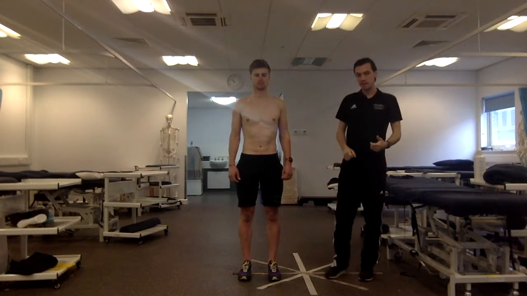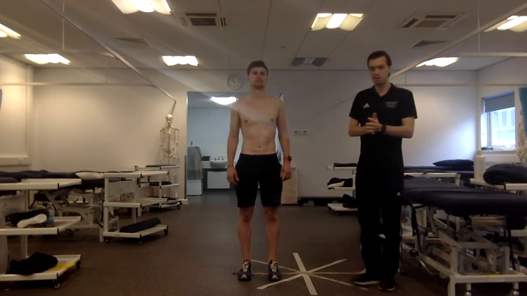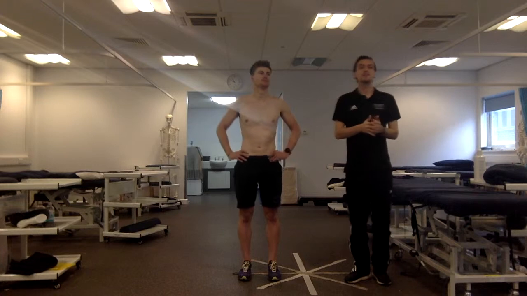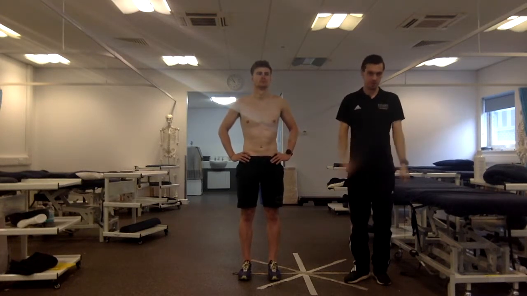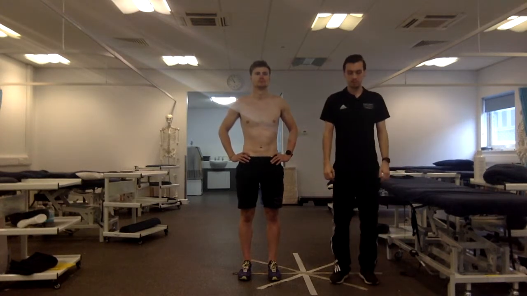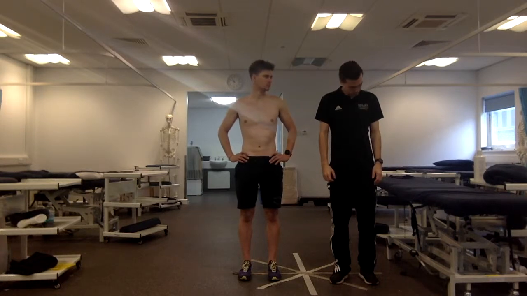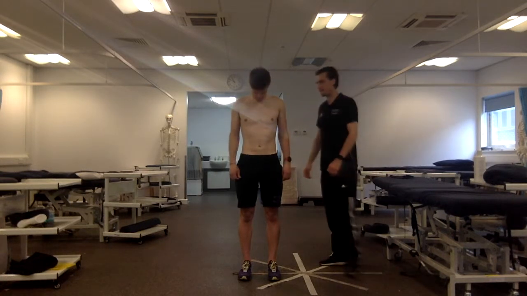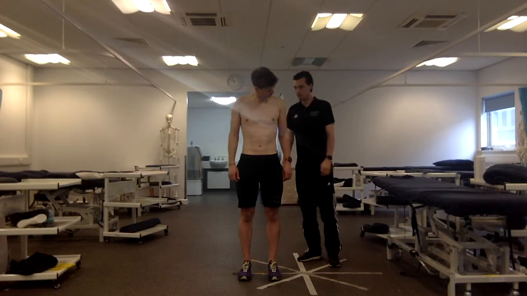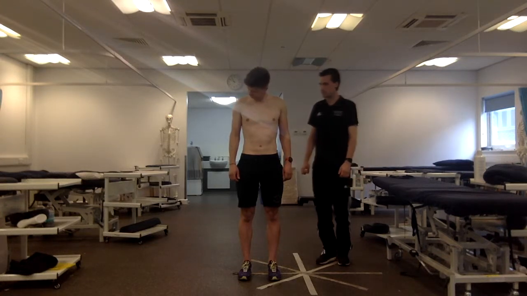So the third and final stage of this section is to do the combined movements. So we're going to combine extensions with rotation and side flexion, flexions with rotations and side flexion. So first one, get to go down and towards your chest, and then turn to look over your shoulder. Good. And the other way.